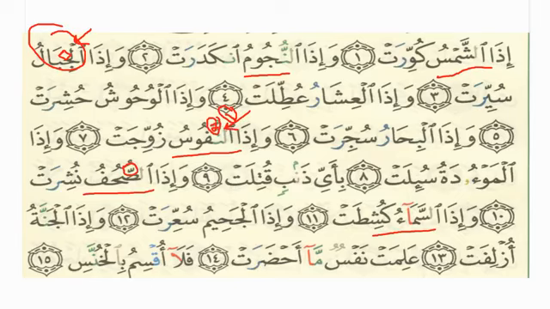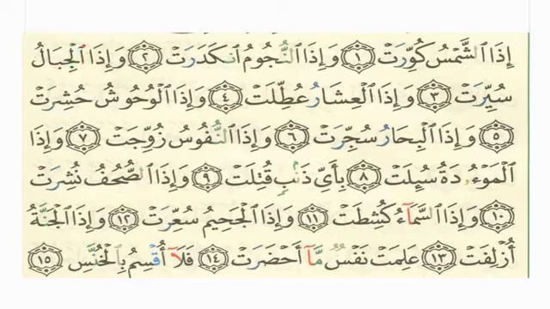Pretty easy and straightforward. So let's move on and actually see it in practice. We just did it, and in the Quran you'll often see it in that form.